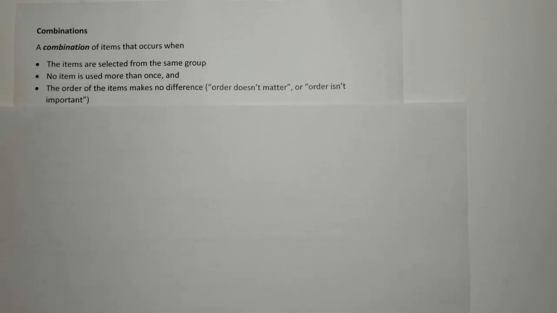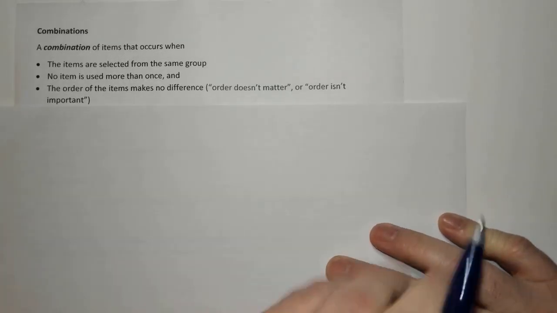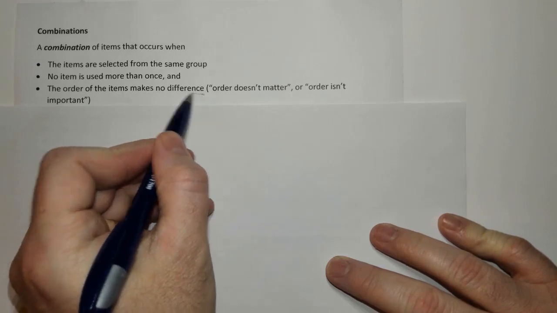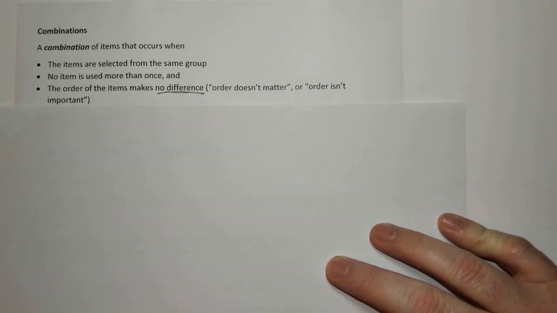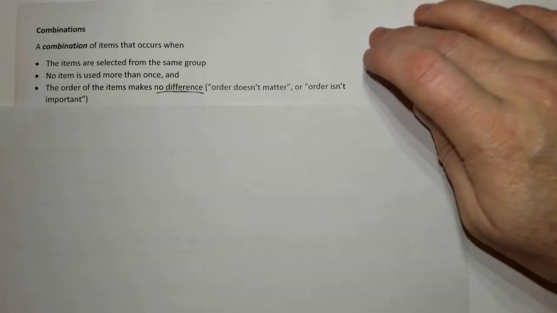Alright, so now we're going to talk about combinations. A combination of items occurs when the items are selected from the same group and no item is used more than once, and the order makes no difference, or order doesn't matter, or order isn't important. So this is the big difference between permutations and combinations.